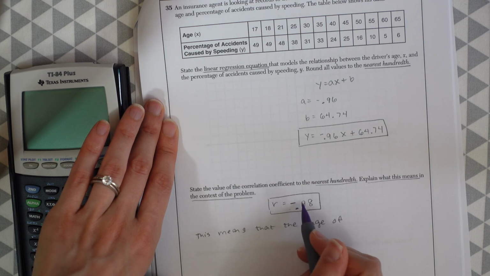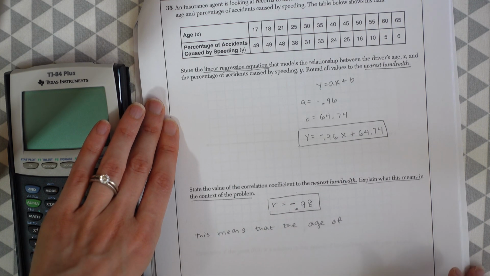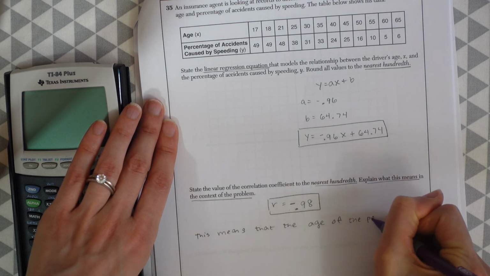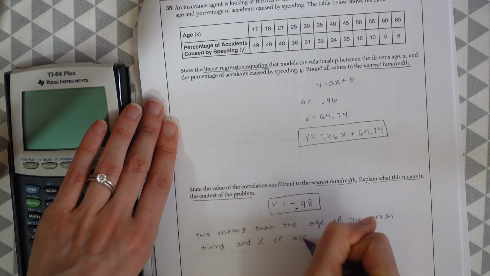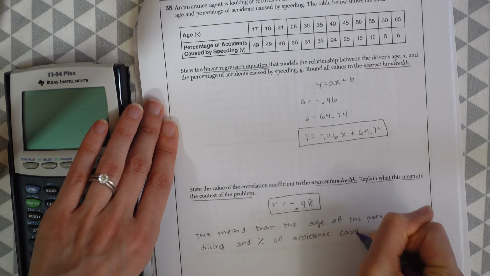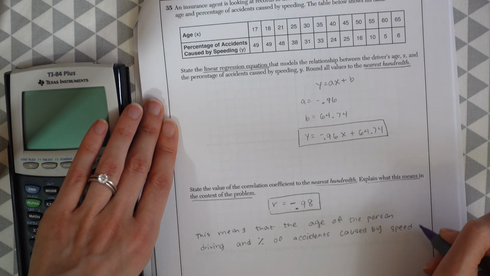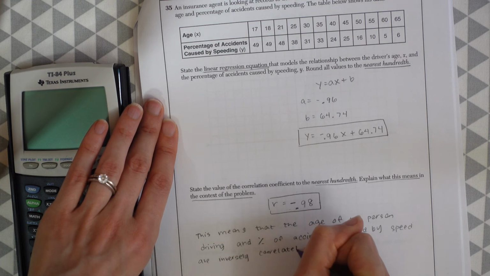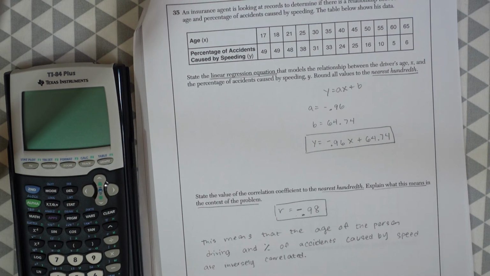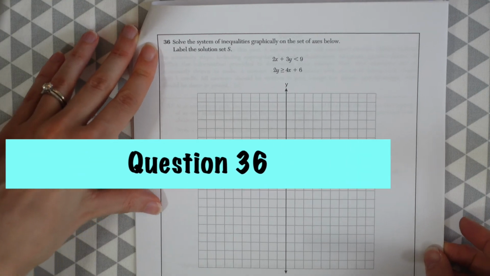It's a negative value and it's almost at 1. And that's our answer.